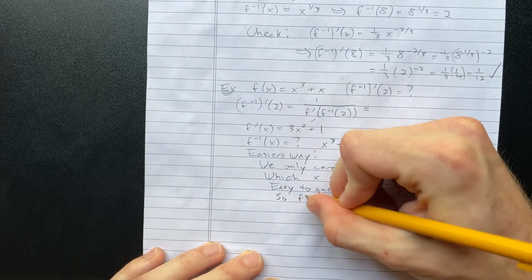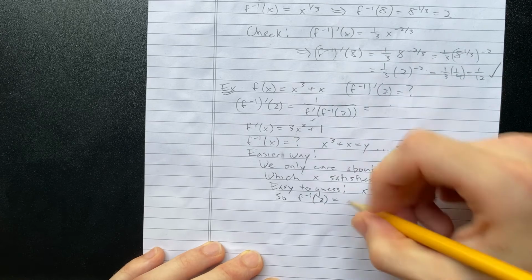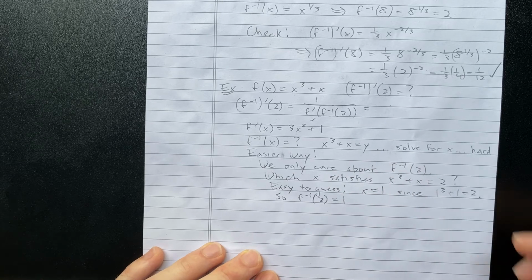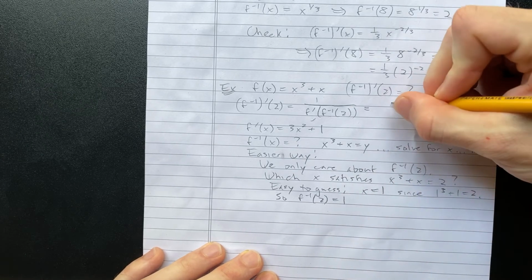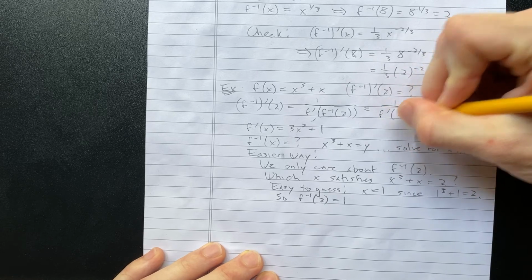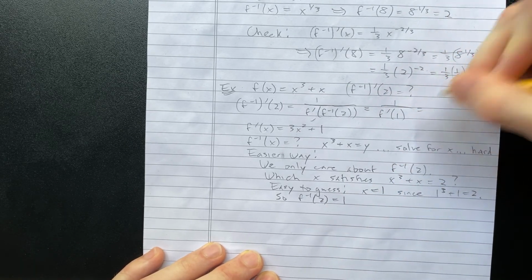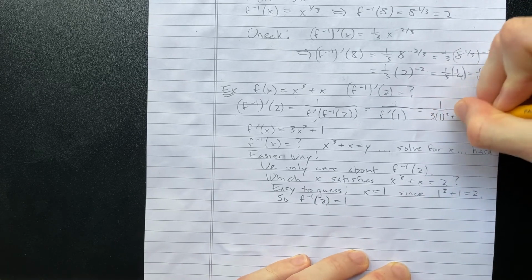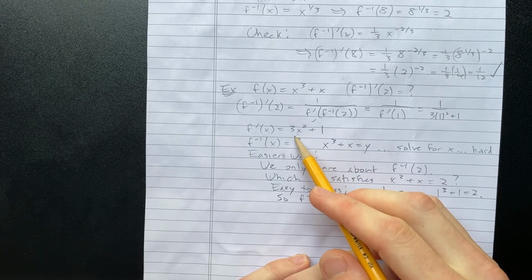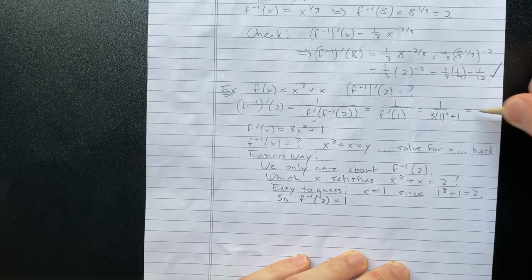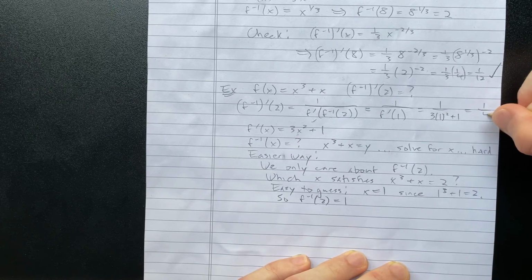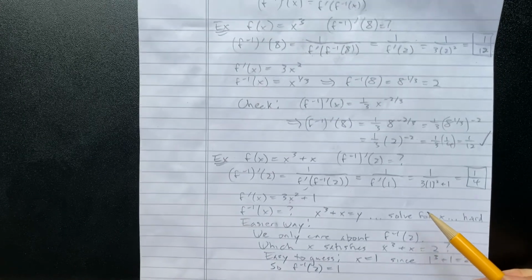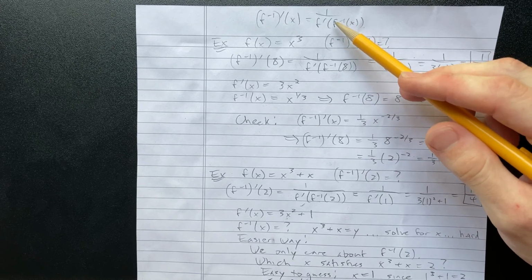So the conclusion is that f inverse of 2 is equal to 1. So we got it without doing this kind of hard calculation up here. Now we can go into our calculation. We have 1 over f prime of f inverse of 2, which was 1. So that's 1 over 3 times 1 squared plus 1. I'm plugging in 1 into f prime. So it's 1 over 3 plus 1, so 1 over 4. So we were able to solve this problem using this nice formula we derived for the derivative of f inverse.